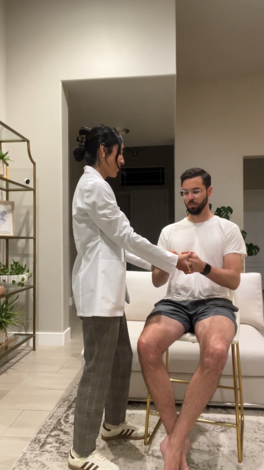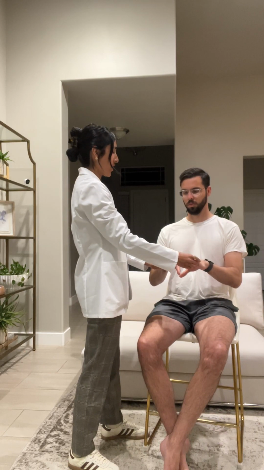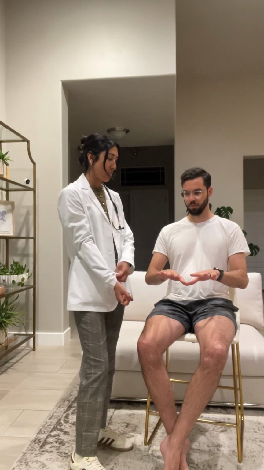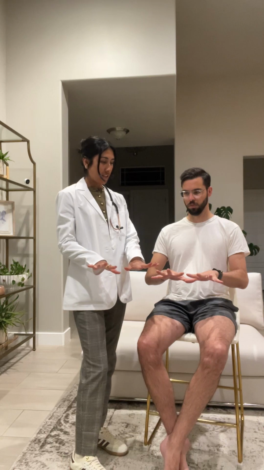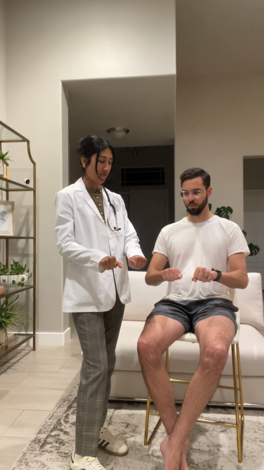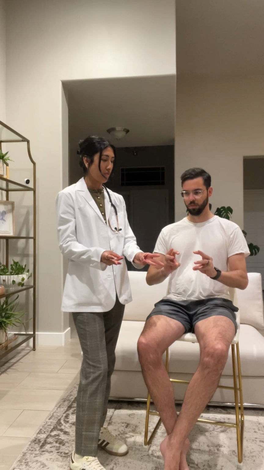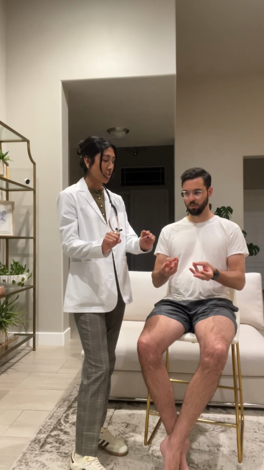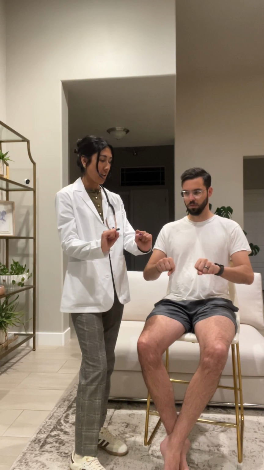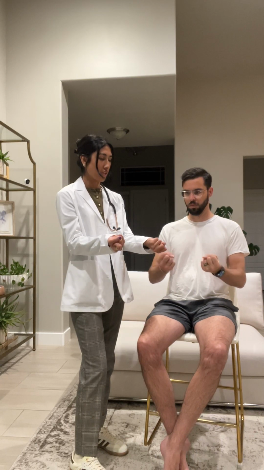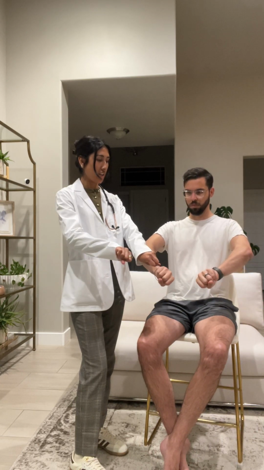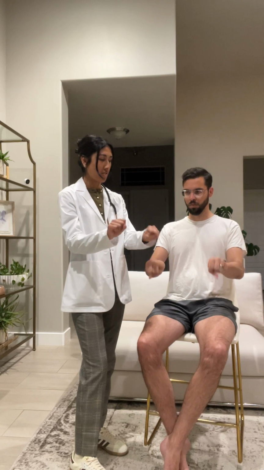And now we're going to do range of motion in the fingers, okay? So just follow me. We're going to abduct, adduct, flexion, extension, and hyperextension. And then you're going to do thumb opposition. Perfect. Now the wrist, you're going to flex, extend, and hyperextend. And then you're going to ulnar deviate and radial deviate. And then you're going to rotate your wrist.